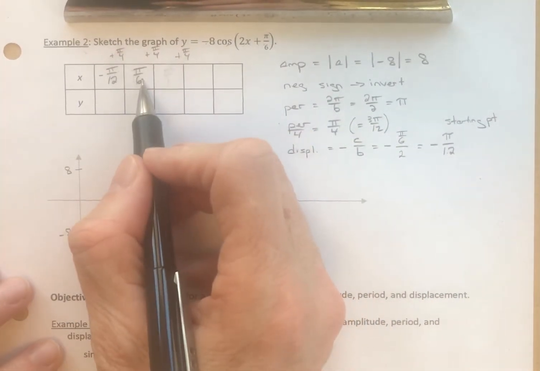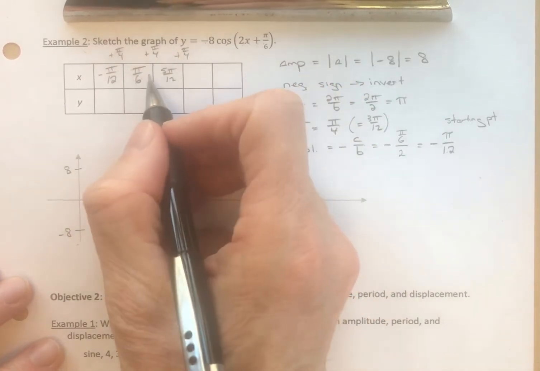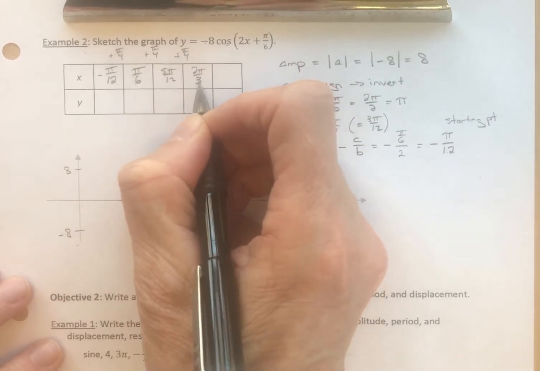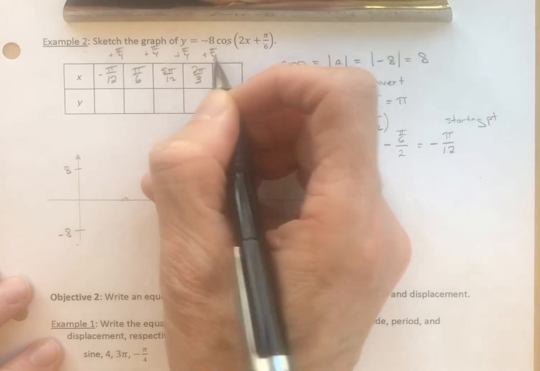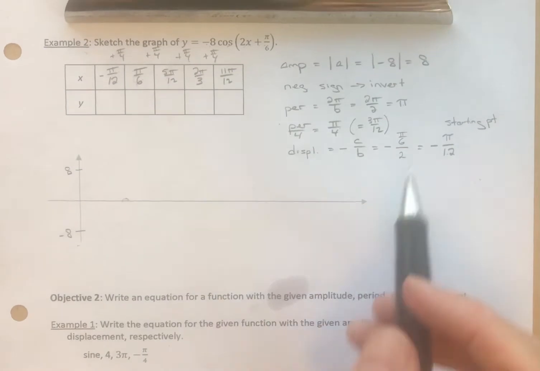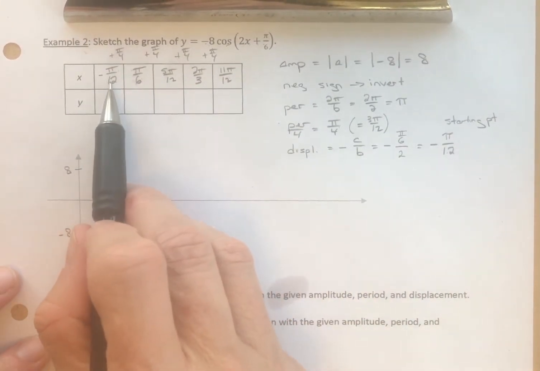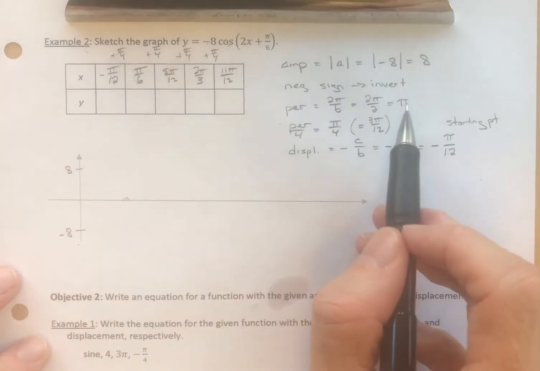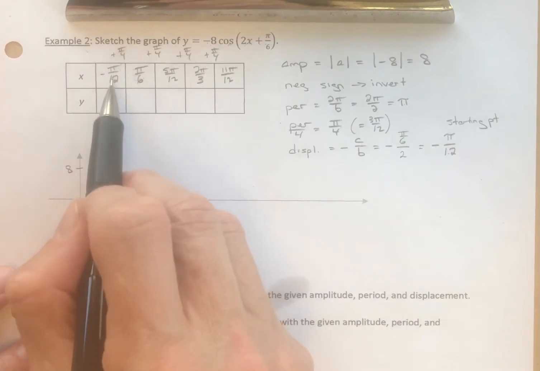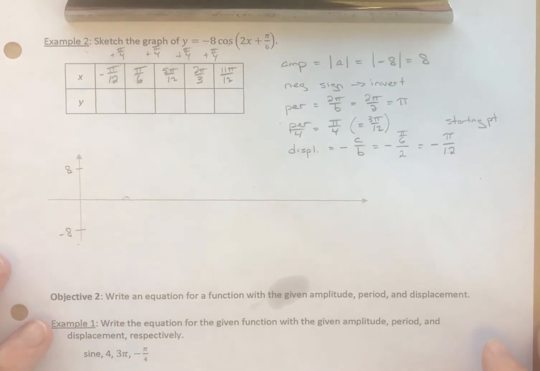Add pi over 4, and I get to 5 pi over 12. Add pi over 4, I get to 2 pi over 3. Add pi over 4, and I get to 11 pi over 12. Okay, let's notice 11 pi over 12 minus negative pi over 12 is a full pi. It's the same as 11 pi over 12 plus pi over 12, and that's 12 pi over 12 or pi. Sorry about the slip up there.